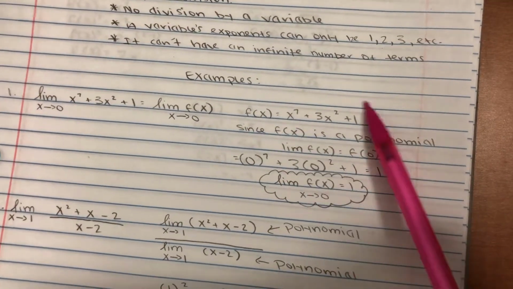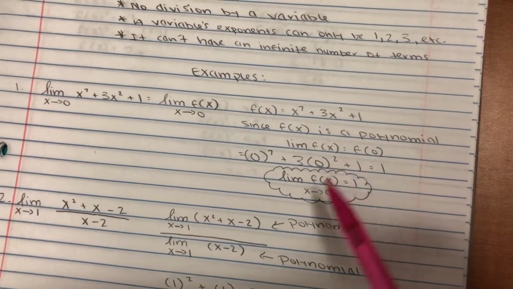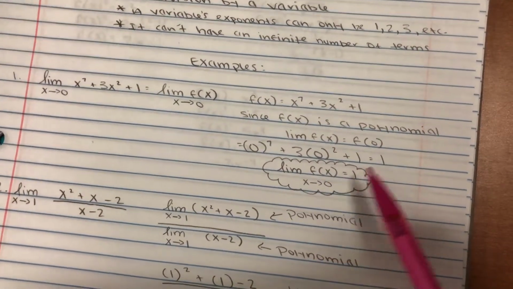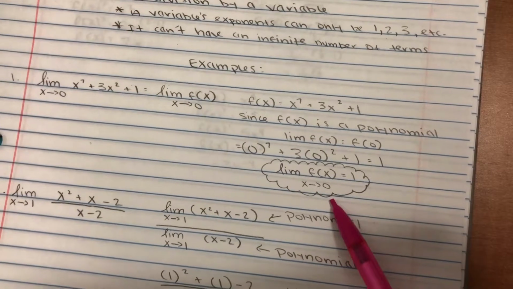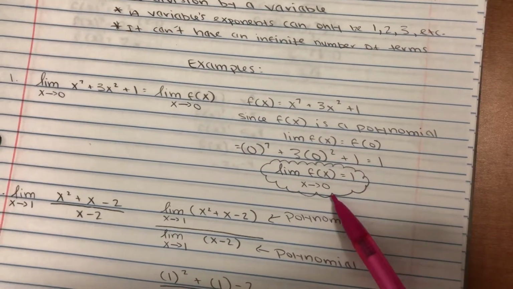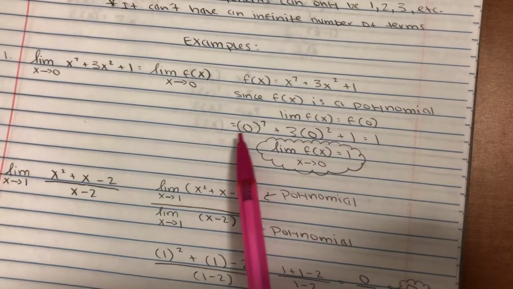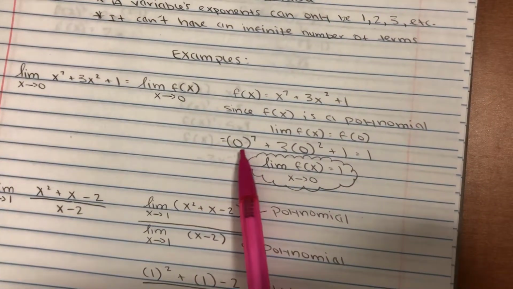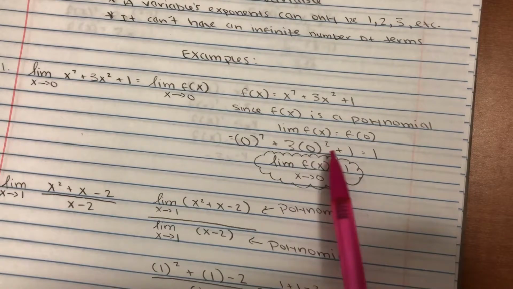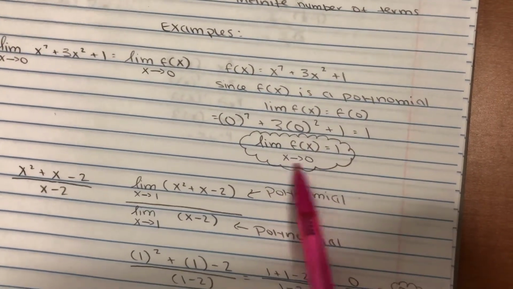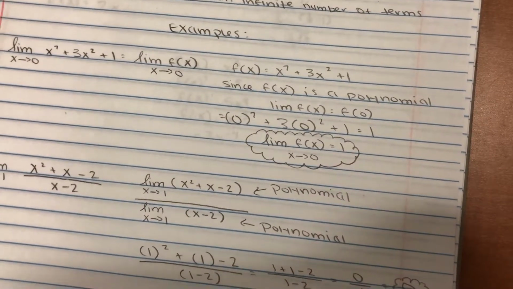Since this term is a polynomial, it can now be substituted, the x's can now be substituted by the number that x is approaching. And in this case, x is approaching 0. So we will substitute the x's for 0. You can see here, you'll input 0 for x: 0 to the 7th plus 3 times 0 squared plus 1 equals 1. So the limit of f of x as x approaches 0 equals 1.